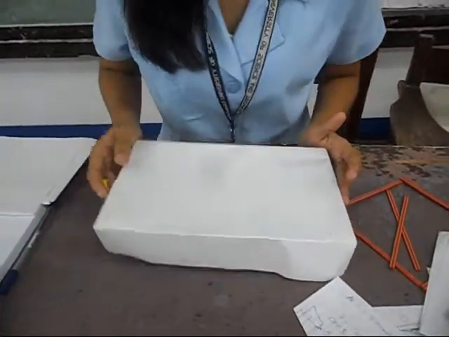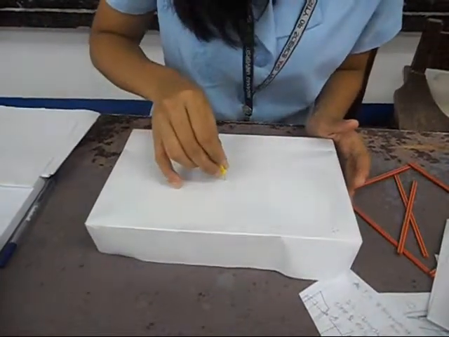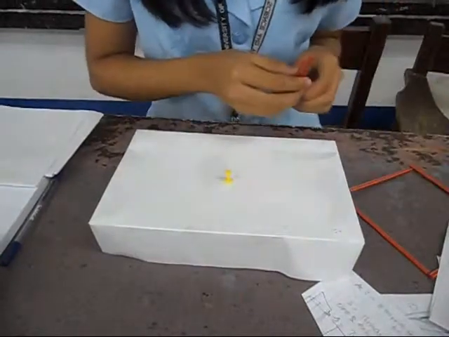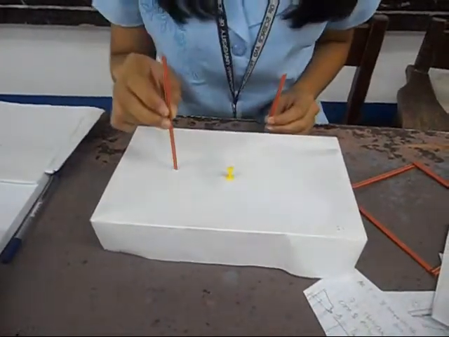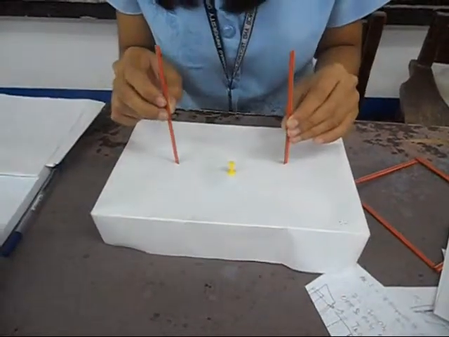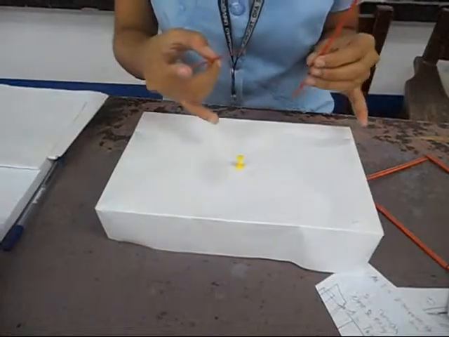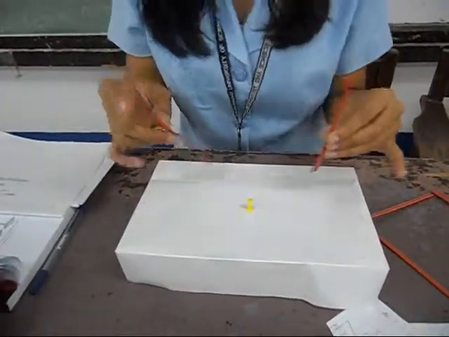Suppose we have this plane M, and this plane M contains point P, and this point P is in our plane, and then we have this line 1 and line 2. Suppose M is our plane and point P is our point in the plane. This is line 1 and this is line 2.